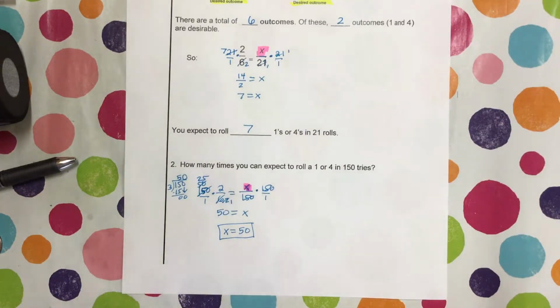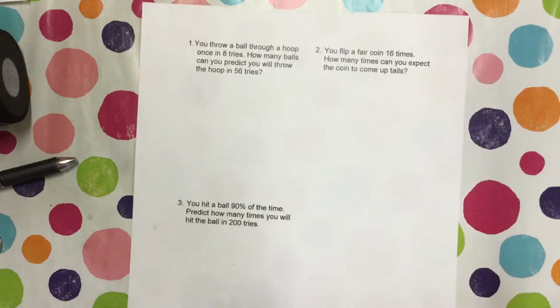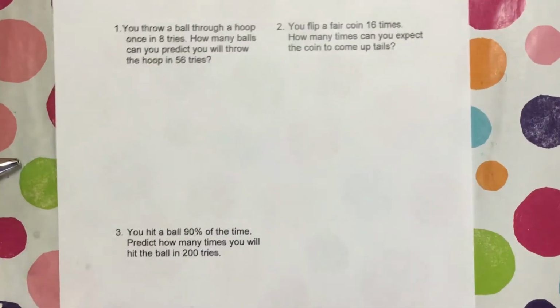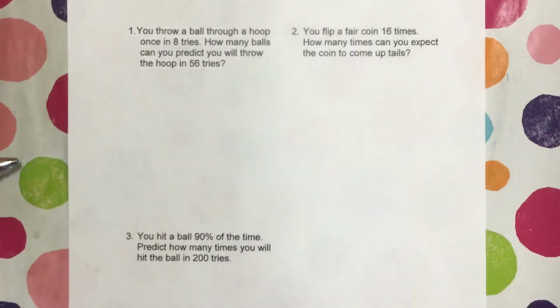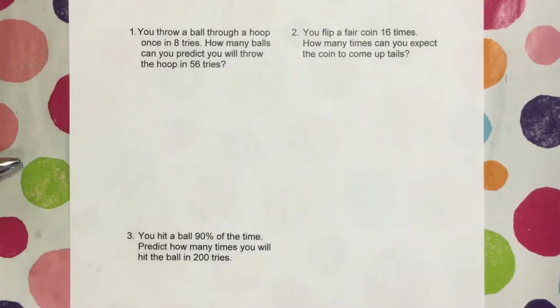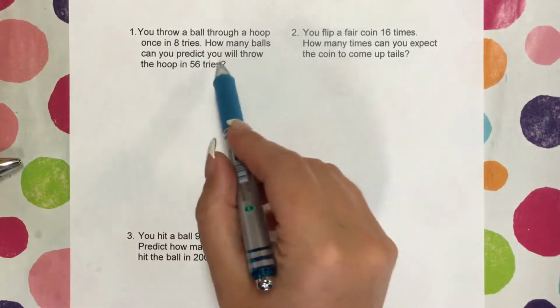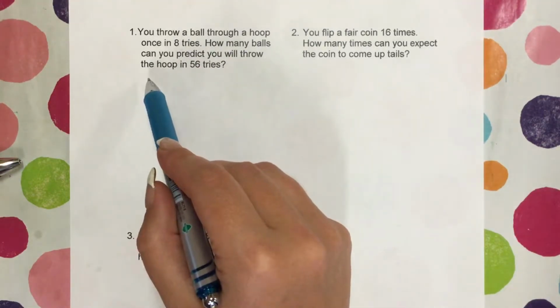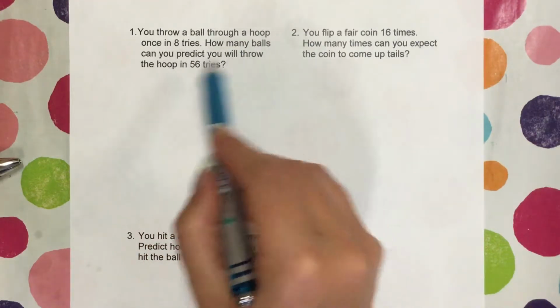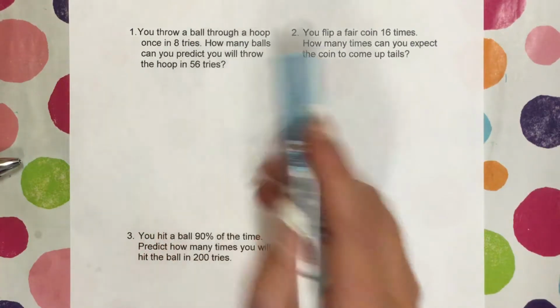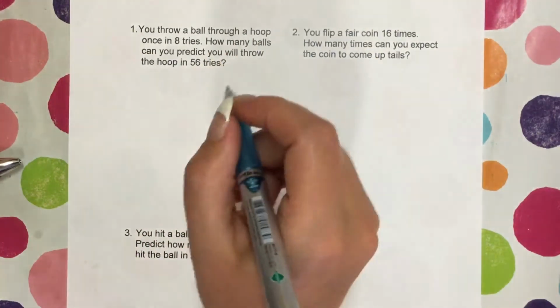So let's go ahead and move on to some different examples. Example number 1 says, you throw a ball through a hoop once in 8 tries. How many balls can you predict you will throw through the hoop in 56 tries? We're missing the word through there.